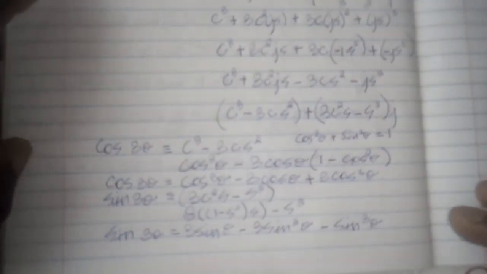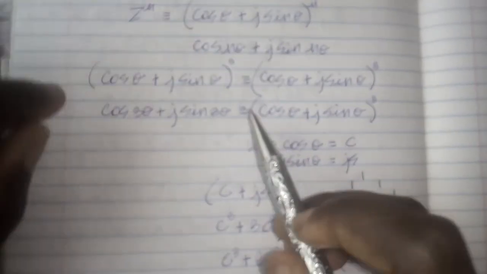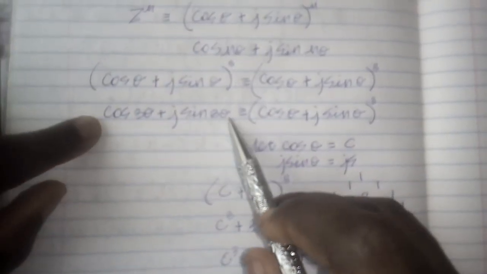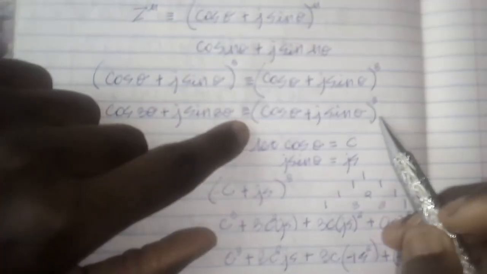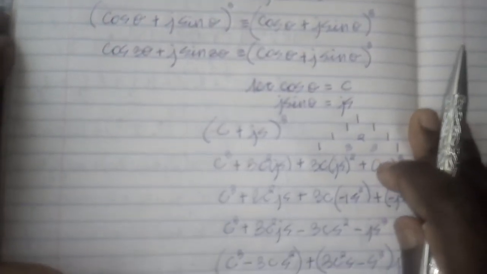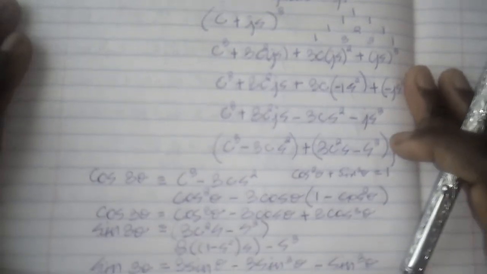So that's how it's done. If you are told to convert multiple angles of sine and cosine, that's how you go about it. You just use De Moivre's theorem, apply De Moivre's theorem on the left hand side and expand the right hand side. Then you compare the real and imaginary parts and you get your answer.